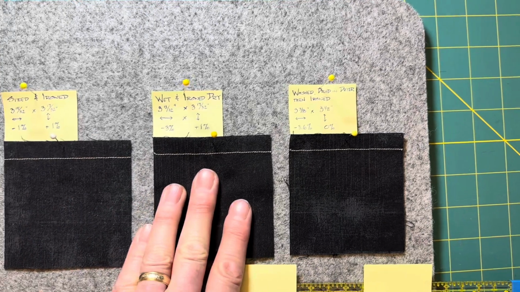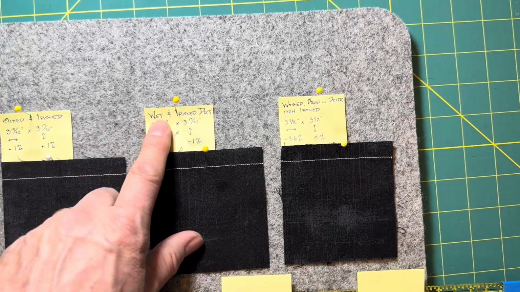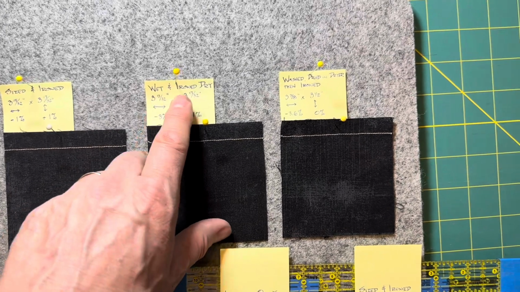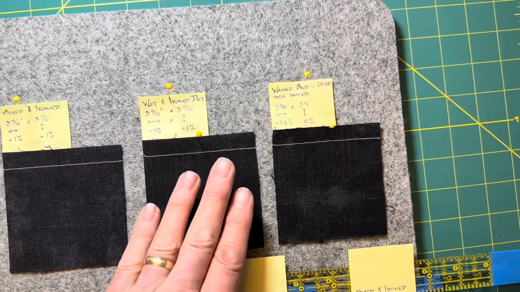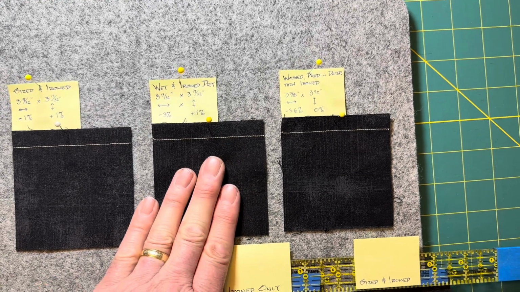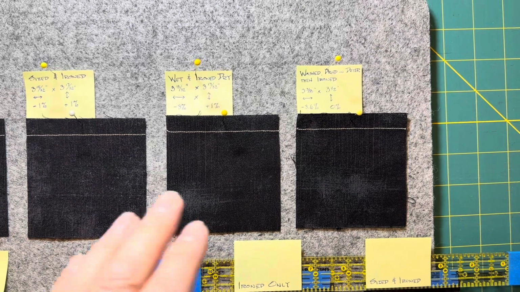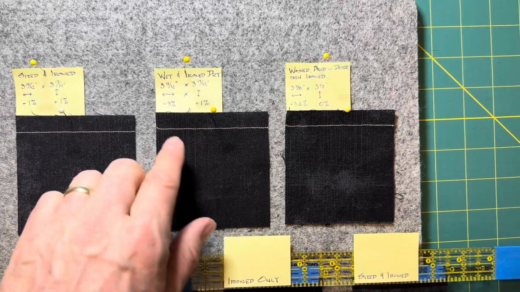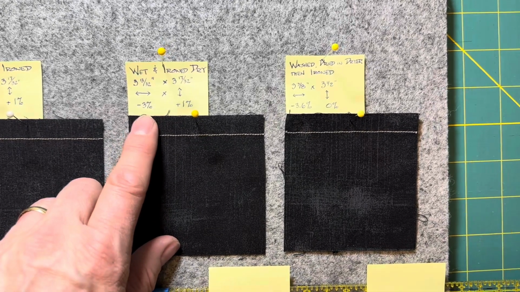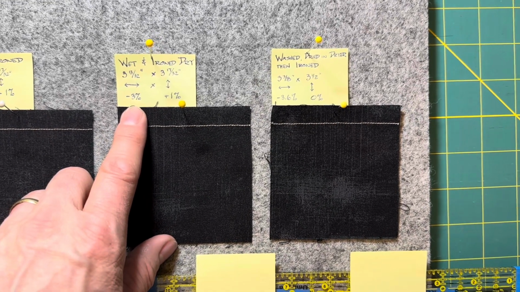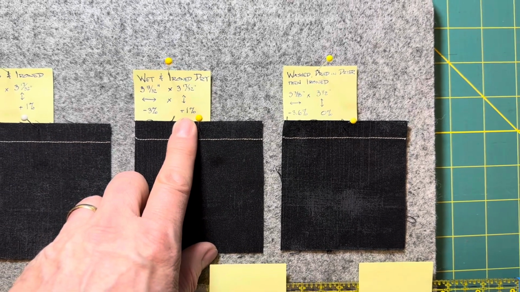The next example I did was whenever the fabric was wet and then it was ironed dry. So what I did here is I wet the fabric and I simply ironed it until it was dry. What happened here is that the fabric ended up becoming 3% narrower and 1% longer.